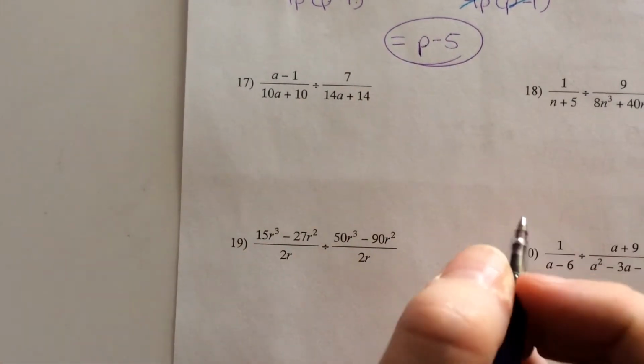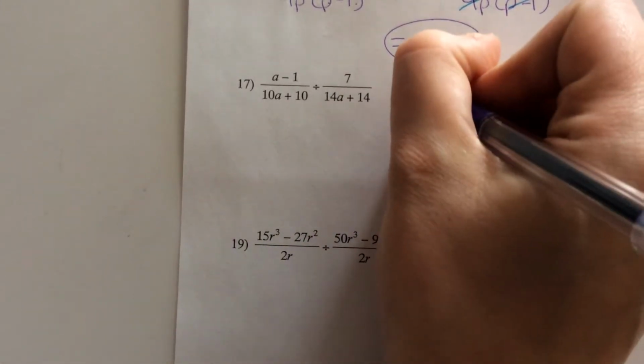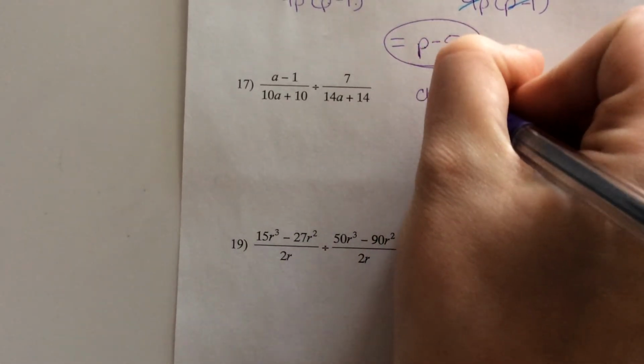Now we're getting into problems for division. So remember what we talked about with division. We're going to change to multiplication.